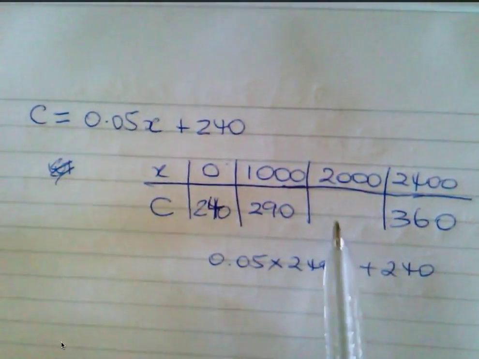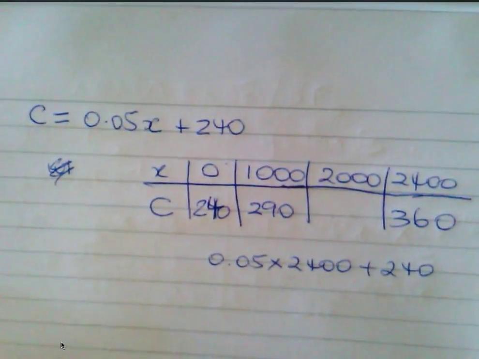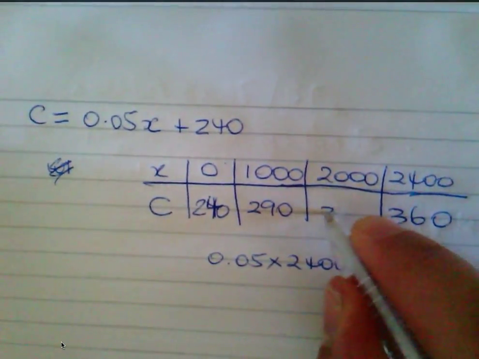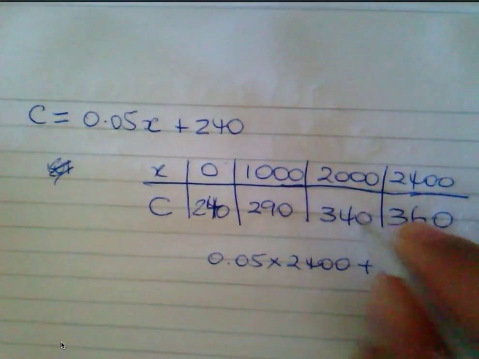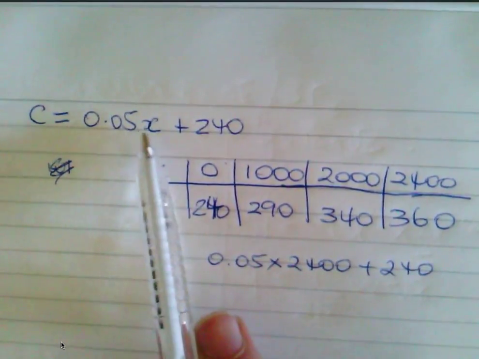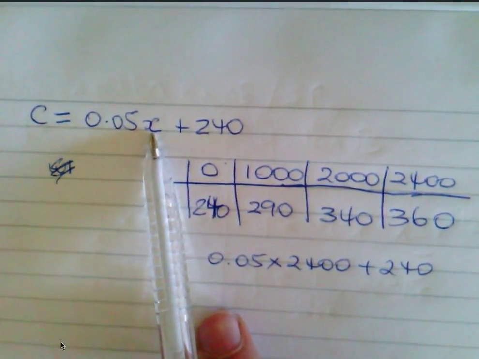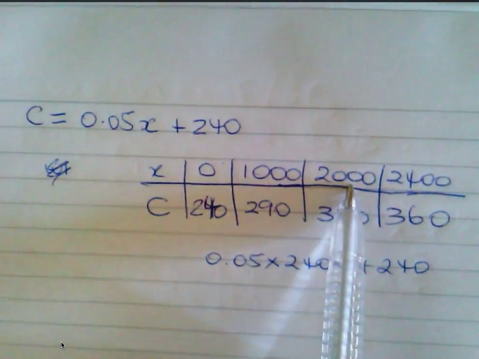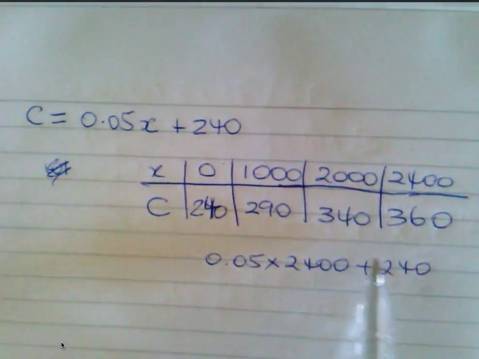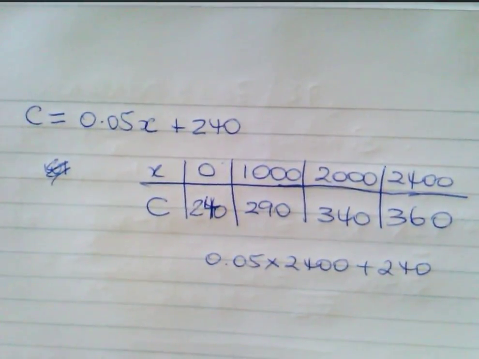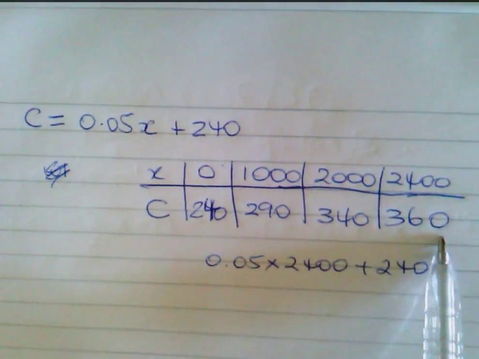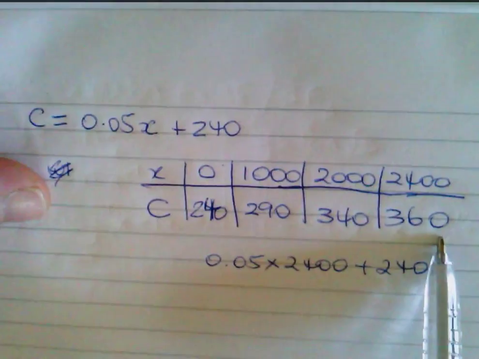And the other one, I think it's going to be 340. So 0.05 times any value of X that you want, which is 2,000 this time, plus 240 gives you 340. Do you know what I'm doing, girls? The reason we do this is so that we know that the commission goes up to 360. Okay? Let's go.